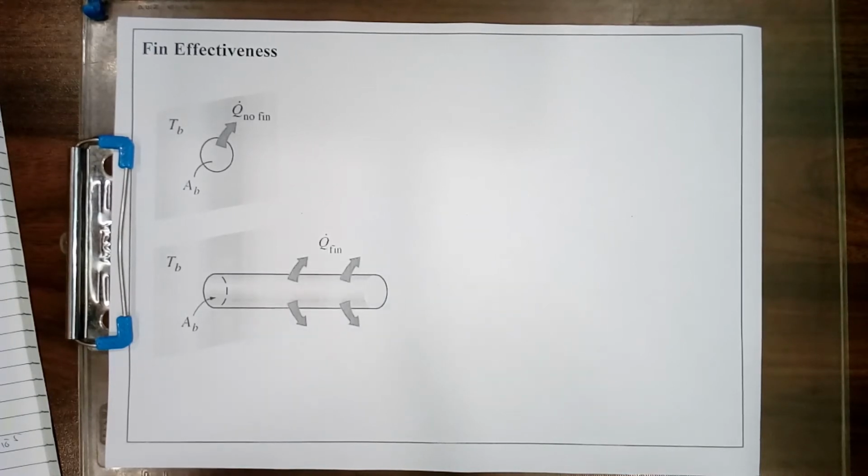There is no assurance that by adding the fin you have enhanced the rate of heat transfer. It means by simply applying a fin you cannot justify that the enhancement of heat transfer is happening because of the fin alone. So in this case we need to go with the effectiveness, and effectiveness is a very important parameter to check whether your fin is effective or not.